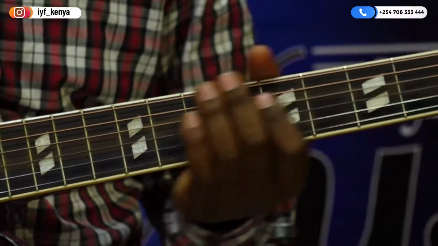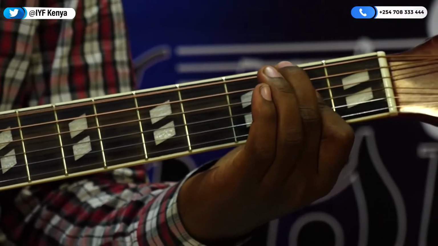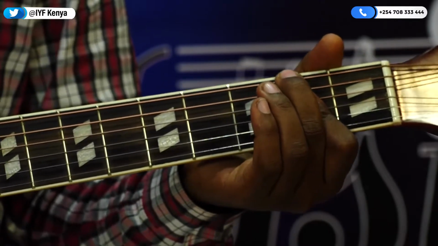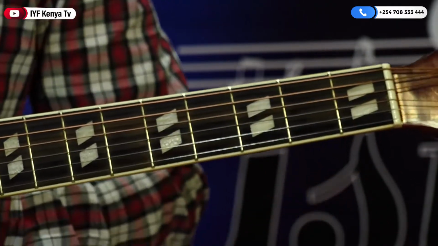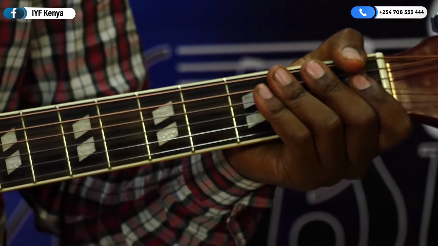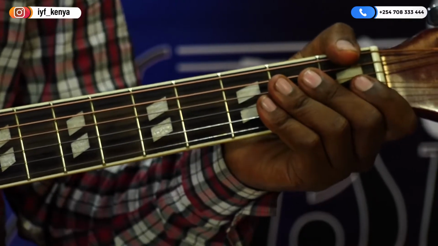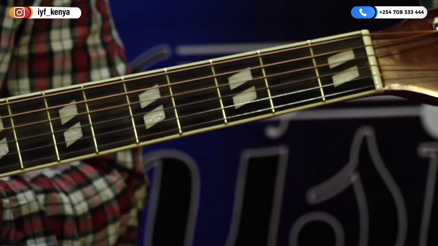Okay, that's the progression of Susana, and there's a small variation here where you don't go back to the chord that you started, you go to another chord, and that's a minor chord. Minor chords usually spice up your playing. You can play with the major chords and play fairly well if you master them, but using the minor chords, your playing becomes better.